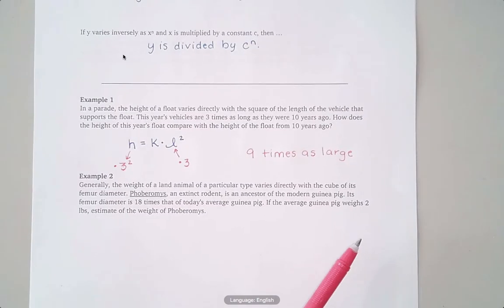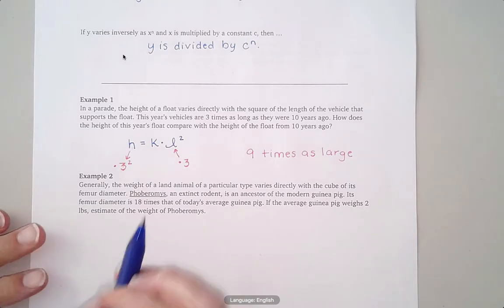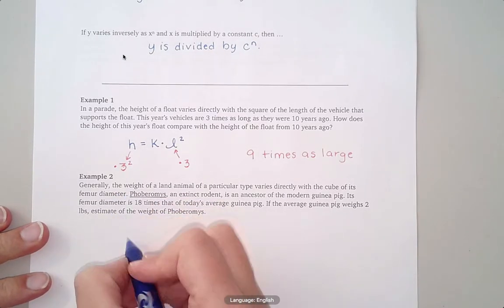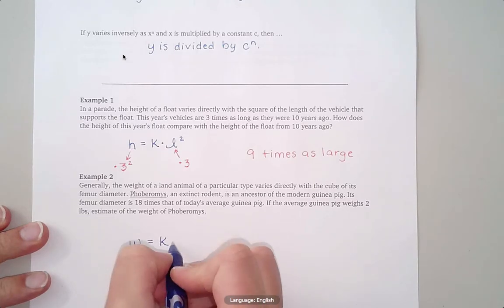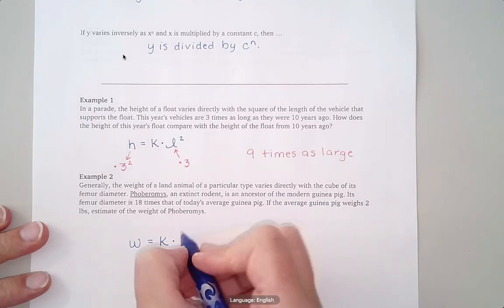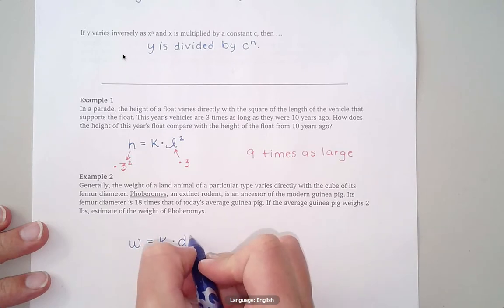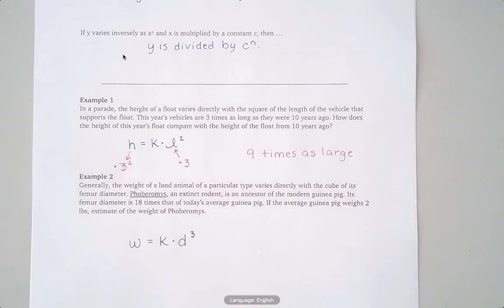Okay, let's look at example 2. This question always throws me. The weight of a land animal varies directly with the cube of its femur diameter. So I'm going to stop right there, write my equation. The weight varies directly, so k times the cube of the diameter of the femur. Okay, so W equals k times d cubed.